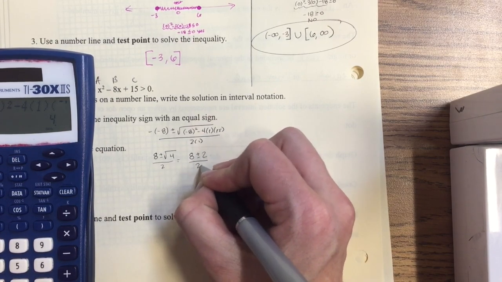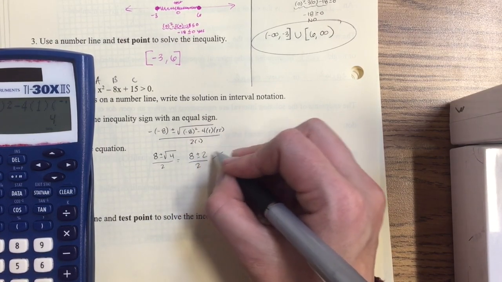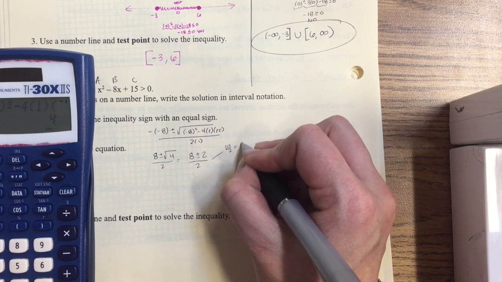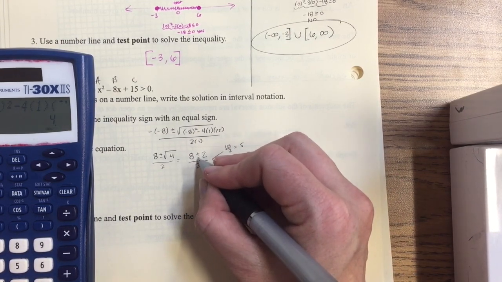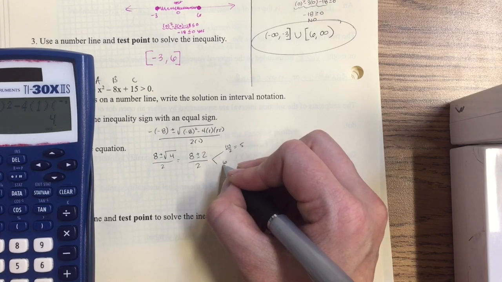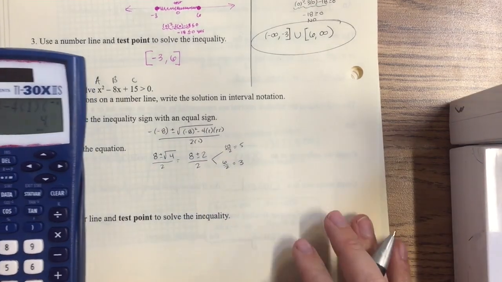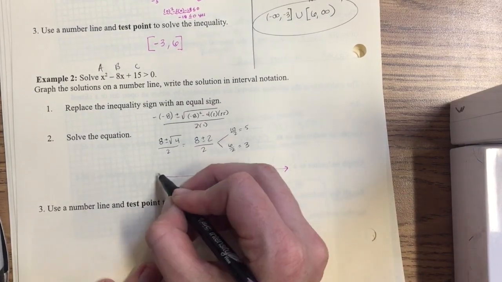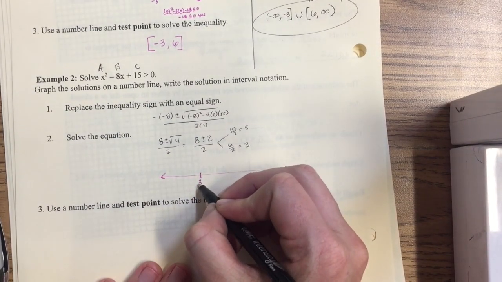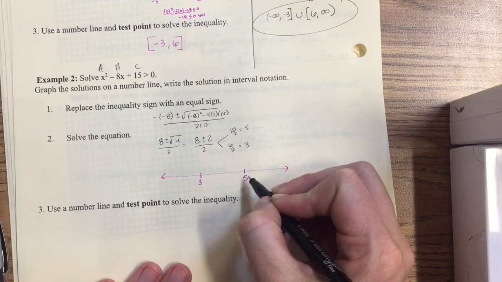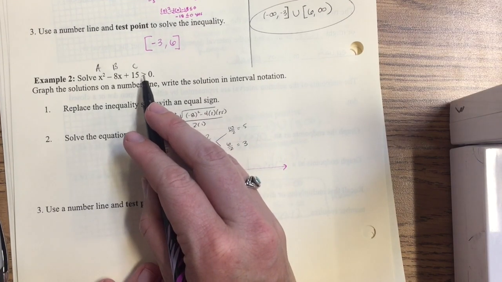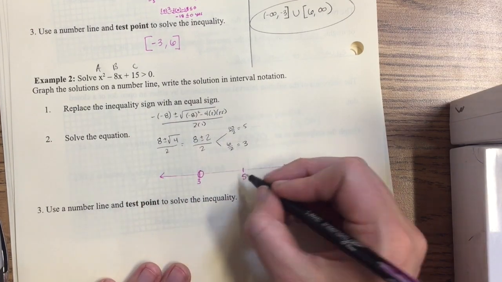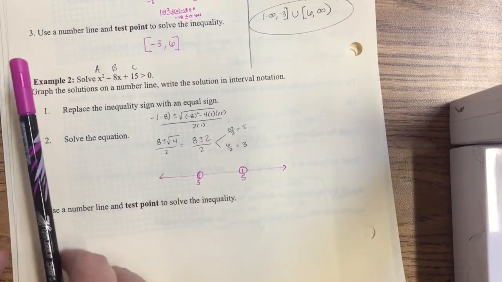is 2. 8 plus 2 is 10 over 2, which gives us 5. 8 minus 2 is 6 over 2, which gives us 3. I plug those onto my number line: positive 3, positive 5. My dots will be open. Now I need to test.